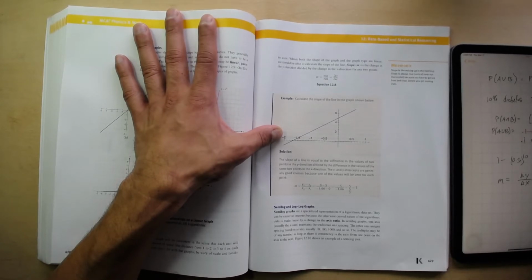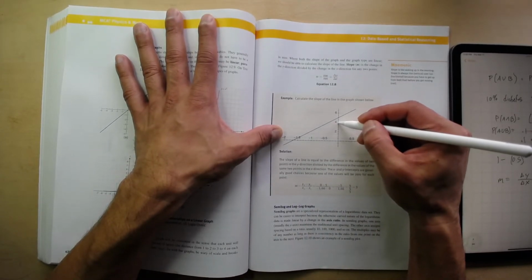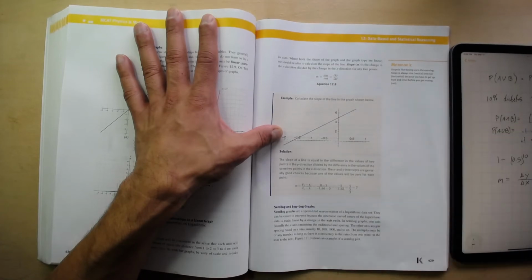So y changed 1.65, and in that amount of time, x went up 5.